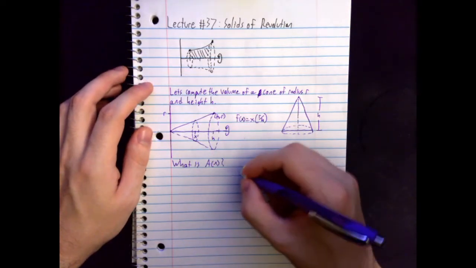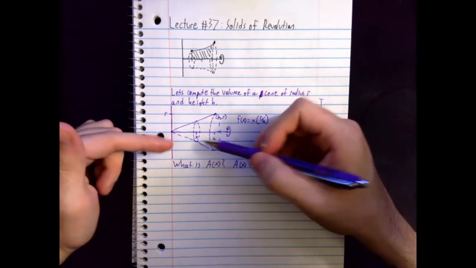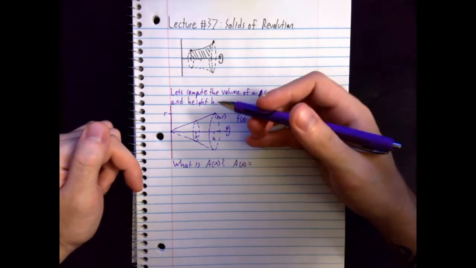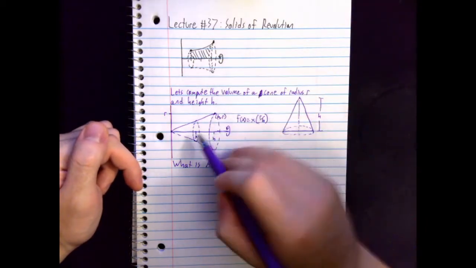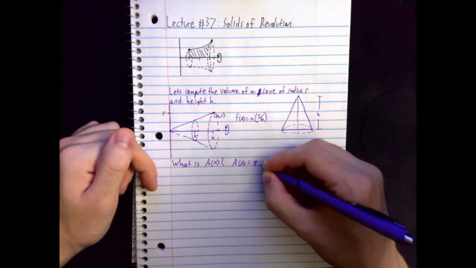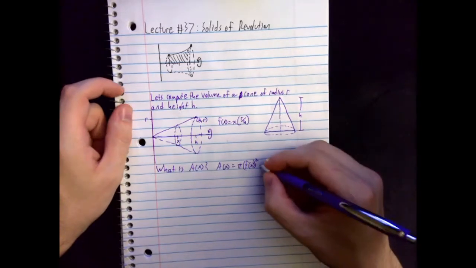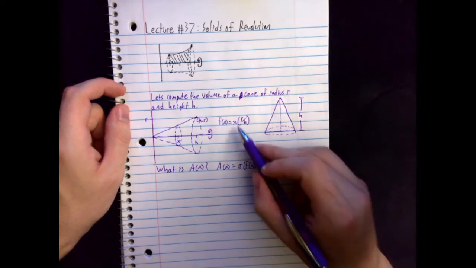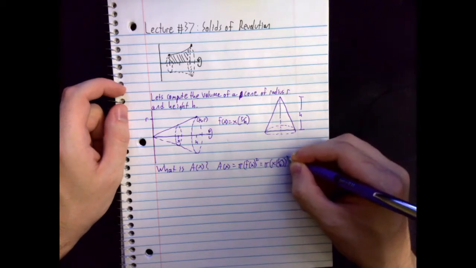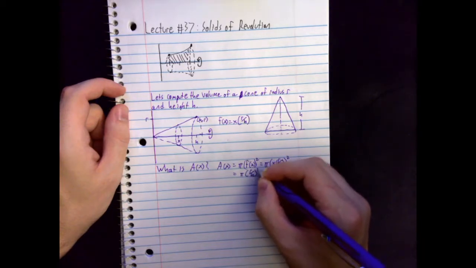So A of x in this case is equal to pi times the radius squared. I have a circle and I want to compute the area of it, so it's pi r squared. But what is the radius here? The radius is precisely f of x. So this is just pi f of x squared. And in our case, that's pi times x times r over h, squared, which is just pi times r over h squared times x squared.